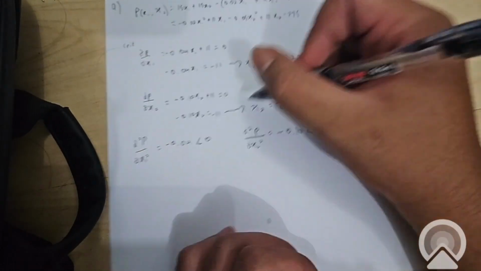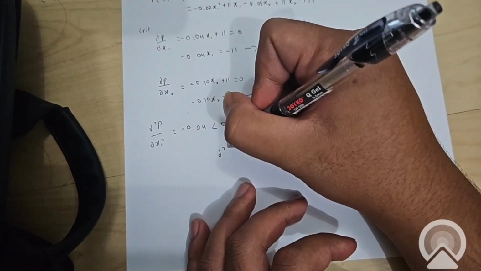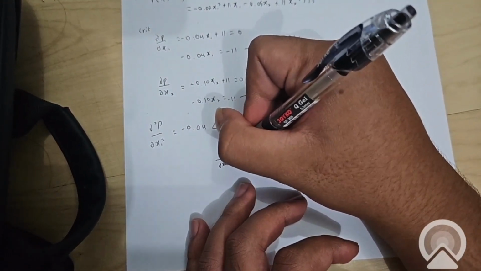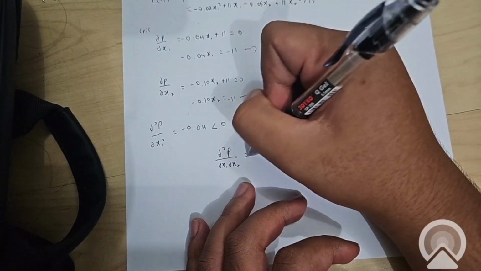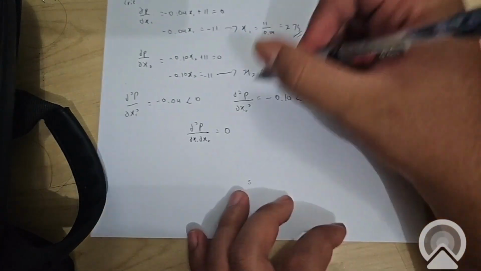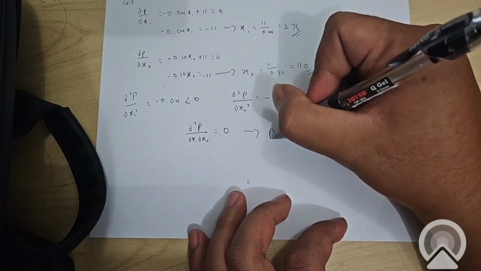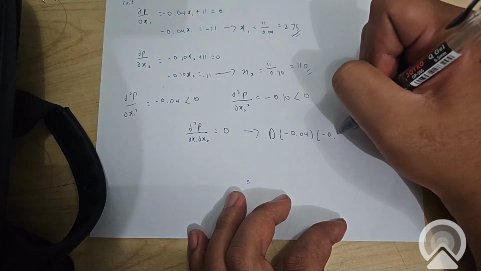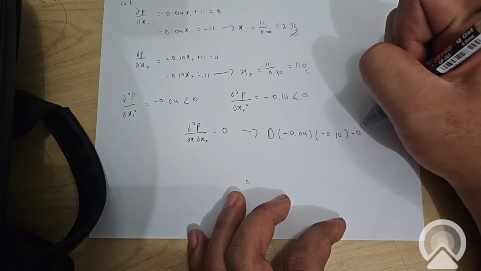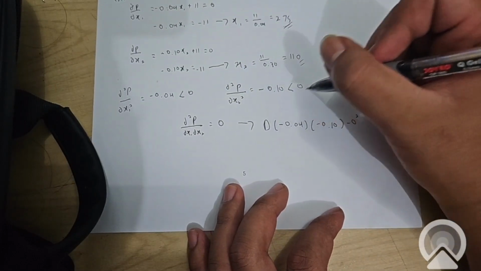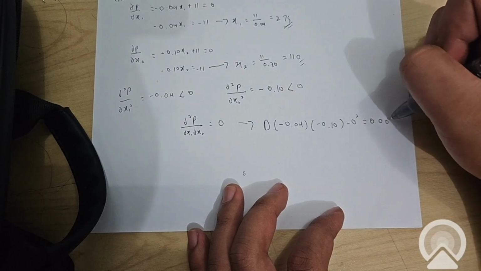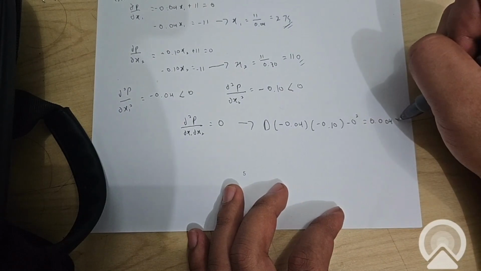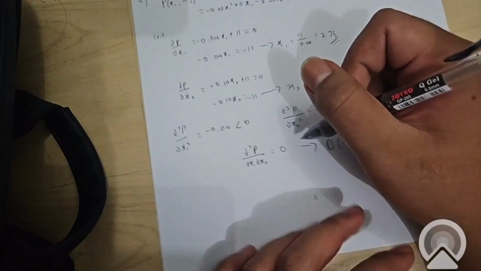So d squared P over dx1 dx2 is equal to 0. So we have D is minus 0.04 times minus 0.10 minus 0 squared, so it's equal to 0.004, which is bigger than 0. Here is the A point.